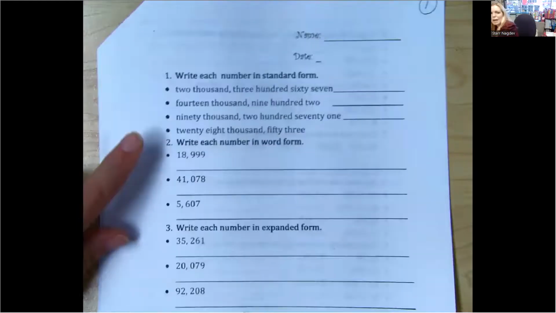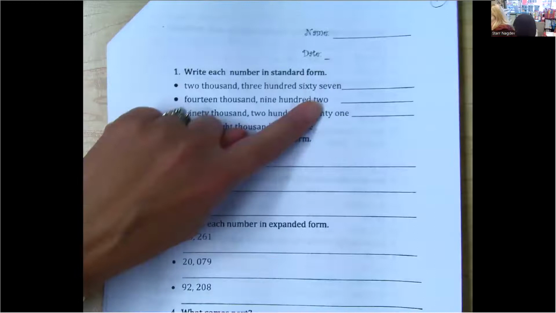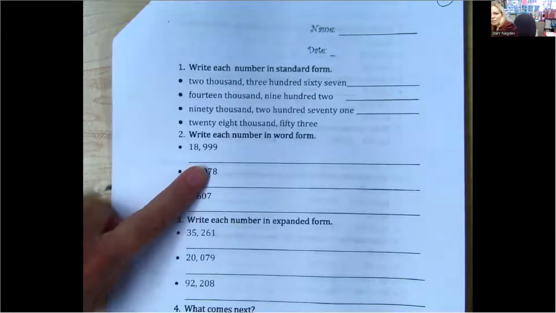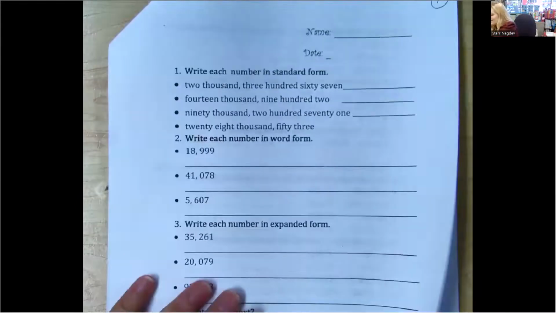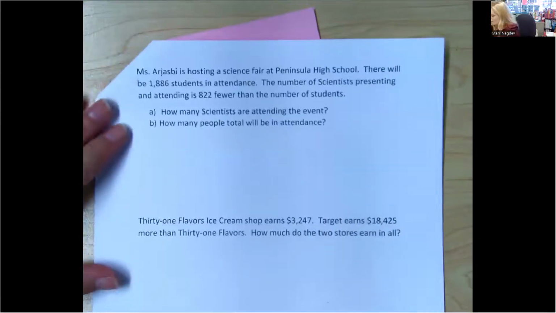So I will go back through this, but what I want you to know is if you know how to solve for one of these parts, you don't have to complete the entire study guide. I just want to make sure that you can make your way through all of this. So let's start with our word problems, shall we?